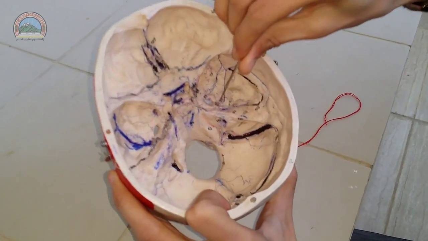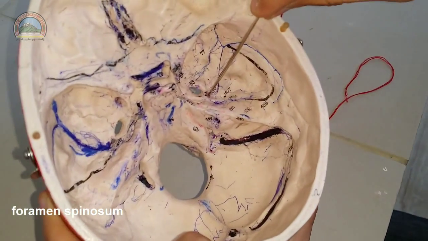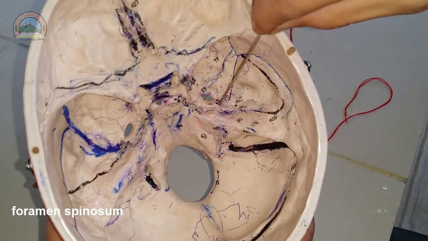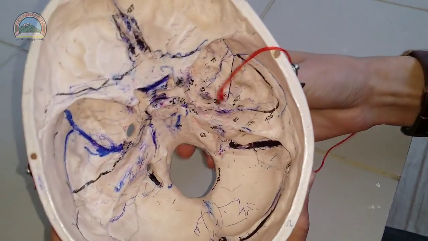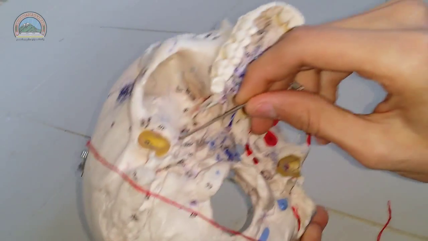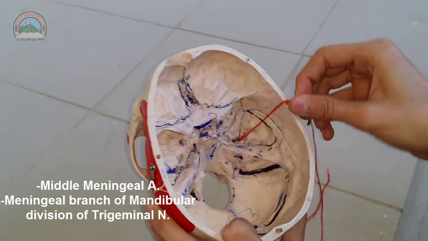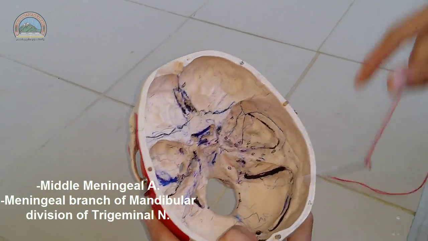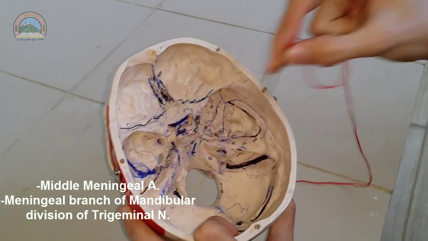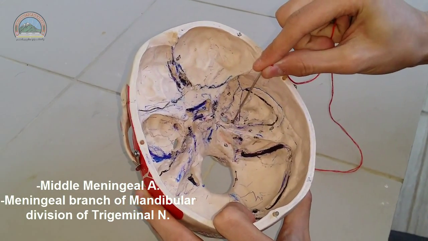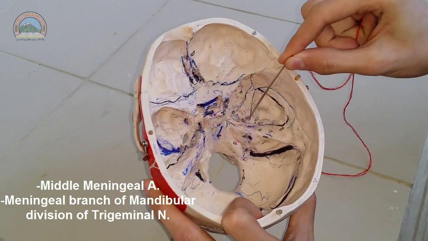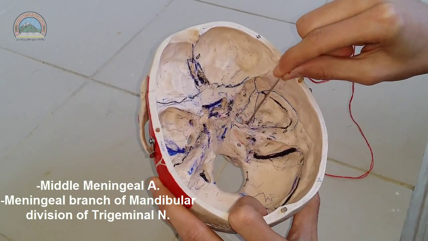This small foramen is the foramen spinosum. It is for the transmission of the middle meningeal artery and the meningeal branch of the mandibular division of the trigeminal nerve.